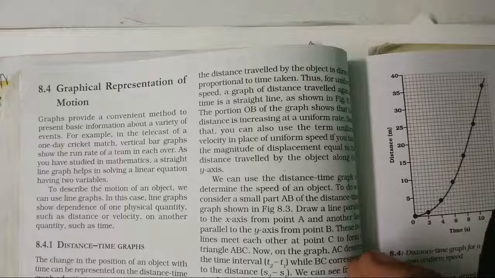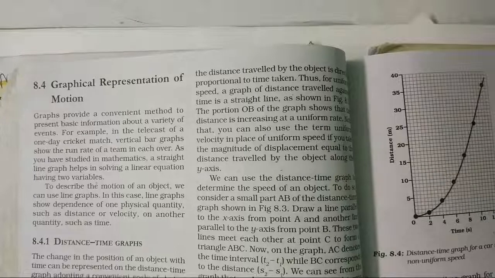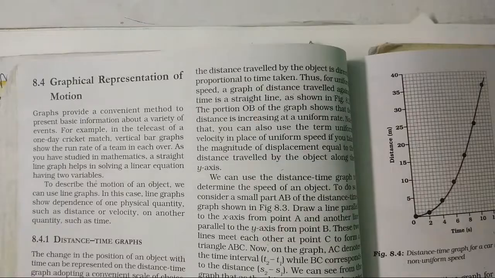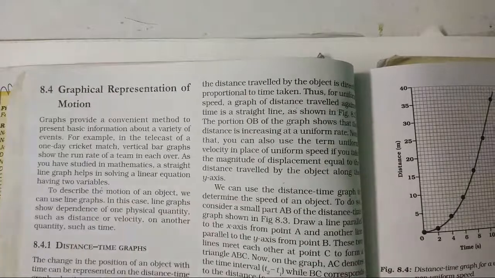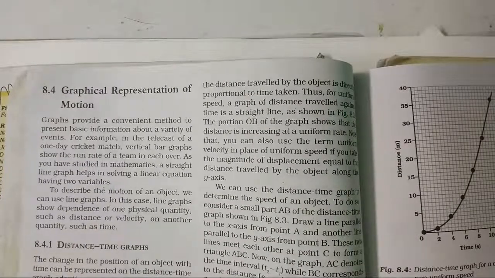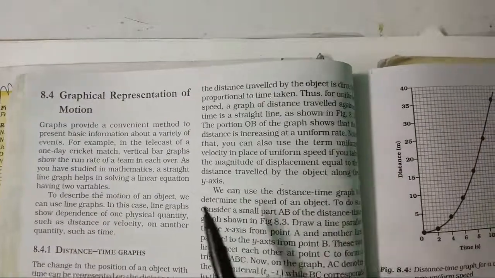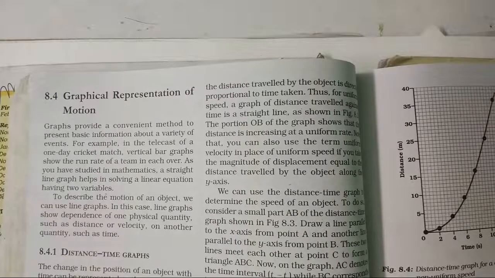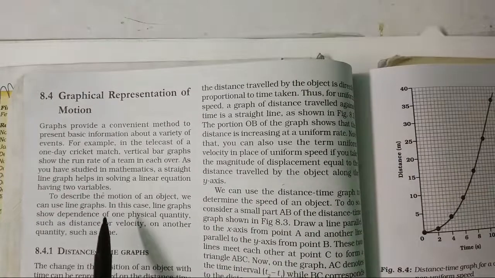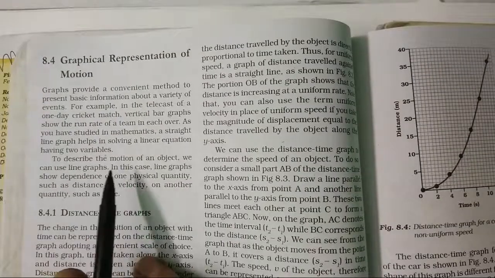What is a graph, and how do you represent the motion of an object on a graph? Everyone knows that we use equations of motion to represent it, but what is a graph? It sometimes creates confusion. So let's make it easy and understand what a graph is and how you read it. Graphical representation is used to describe the motion of an object.